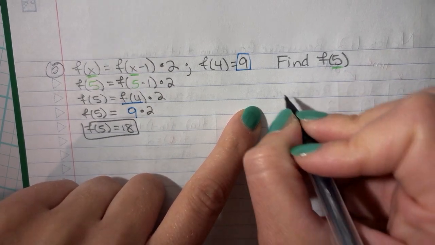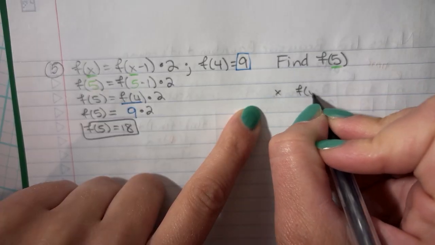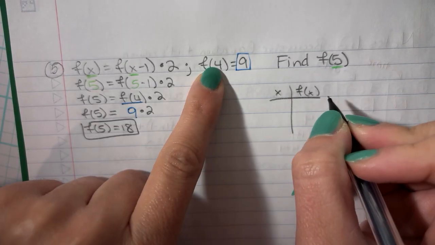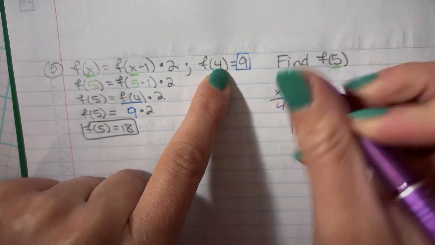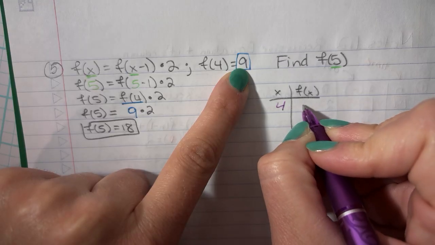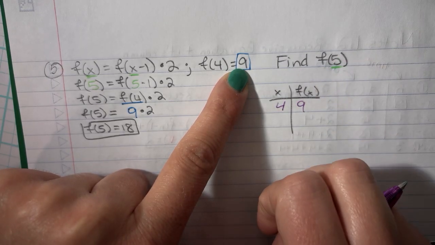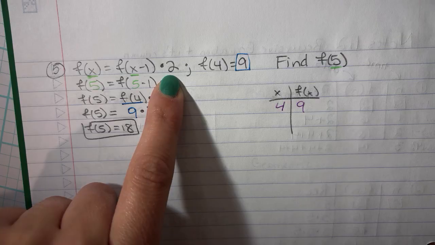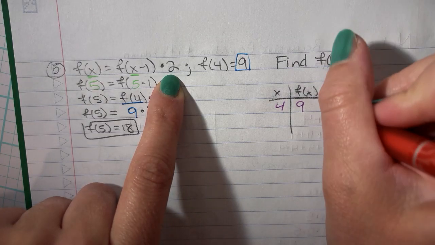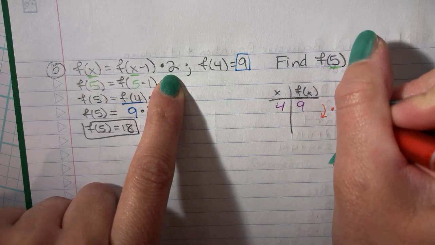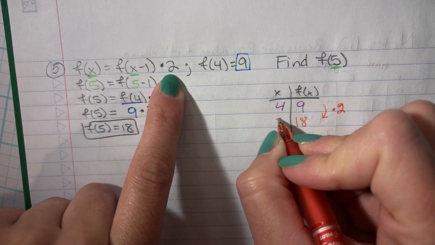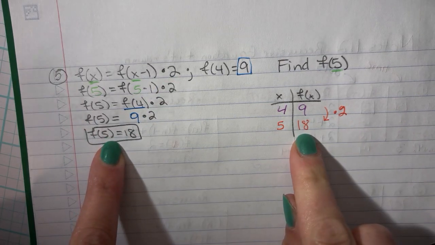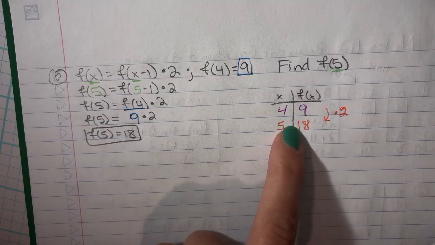And once again, if you want to write a little side table over here, we can show this. f of 4 equals 9, so from our recursive, we know that this 4 is our time, this 9 is our dots. This times 2 means we are multiplying by 2 as we go down. So this would be 18, and the next time after 4 is typically 5, and that matches up. That's the end of this video. This is a good way to check.